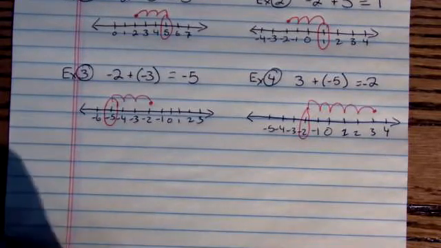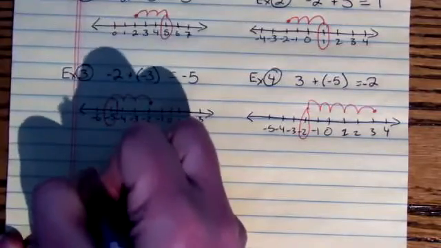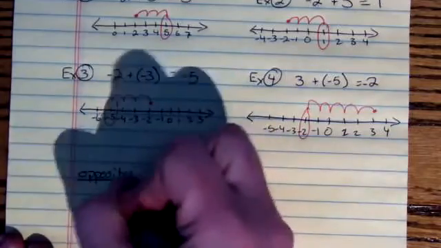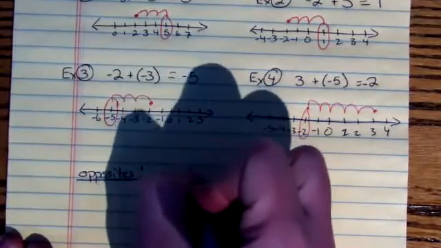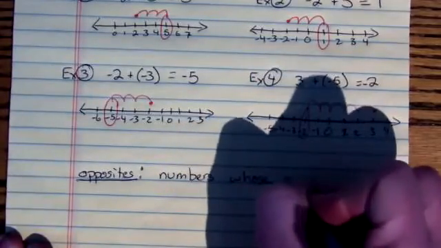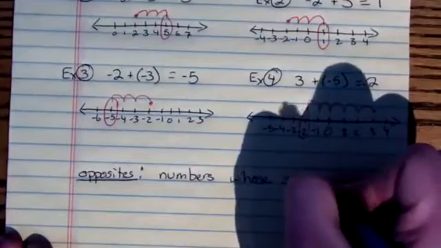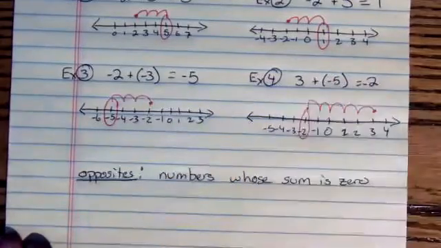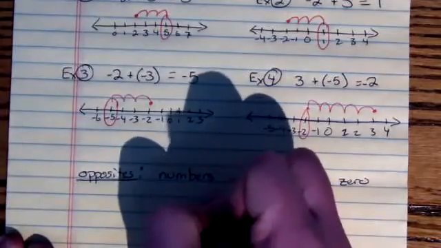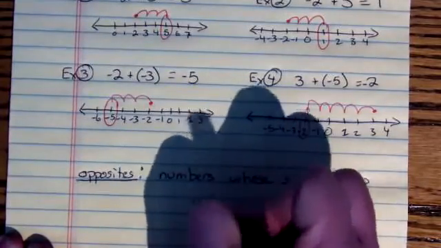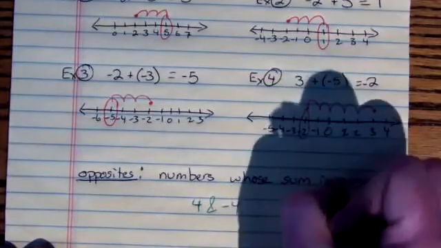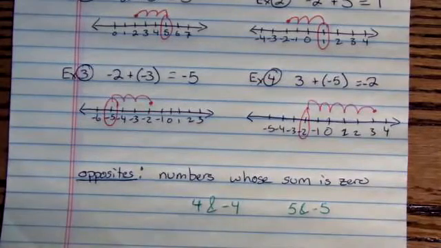And there's one thing we do need to understand, and that is what's called opposites. This is the last thing for your notes. Opposites are numbers whose sum, meaning the answer to an addition problem, is 0. So some examples of these. So 4 and -4, those are called opposites. 5 and -5, those are called opposites.